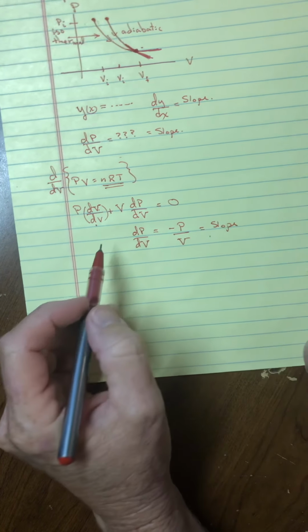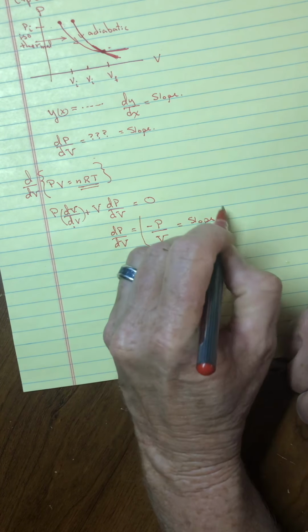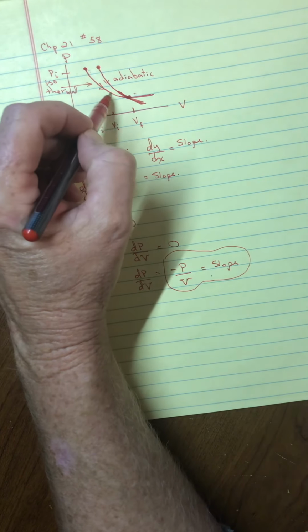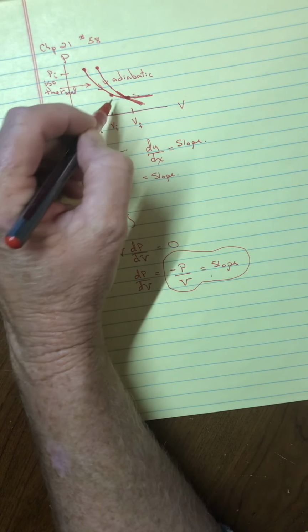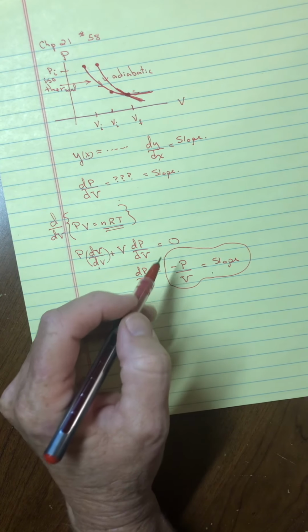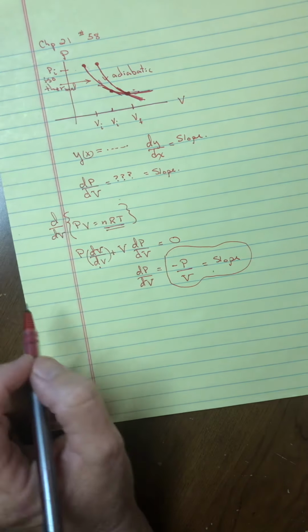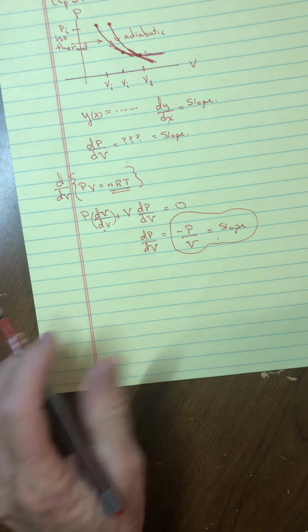So the slope of the isotherm would be some value that would, of course, depend on where you are on the graph. This is the isotherm. But if you took the current pressure at that reading and divided it by the current volume, and took the negative of it, that would be the slope. So that's the slope of an isotherm.